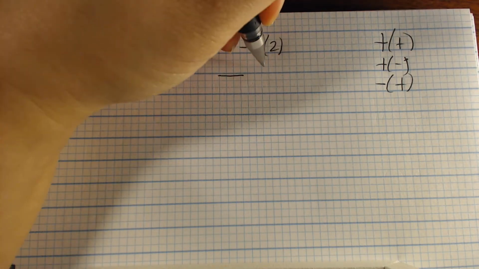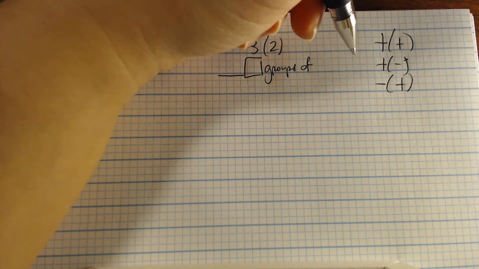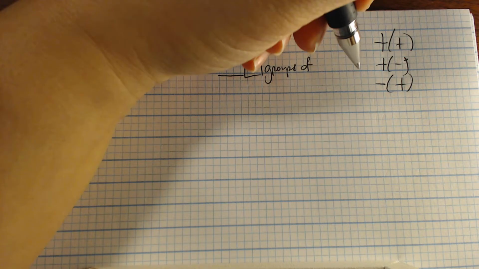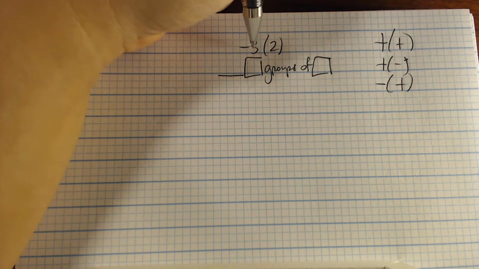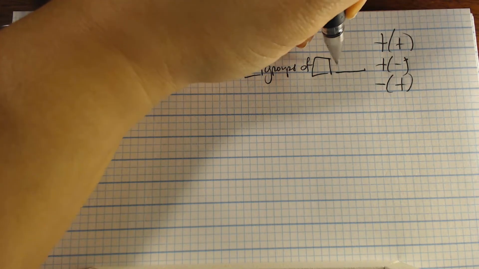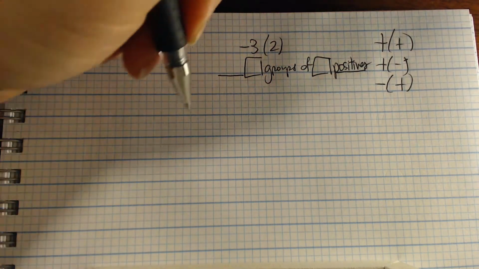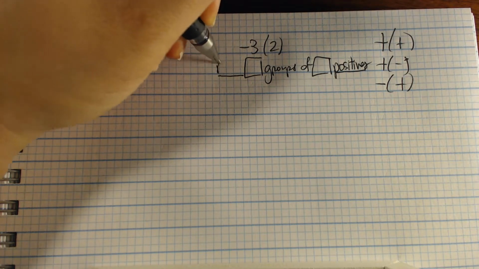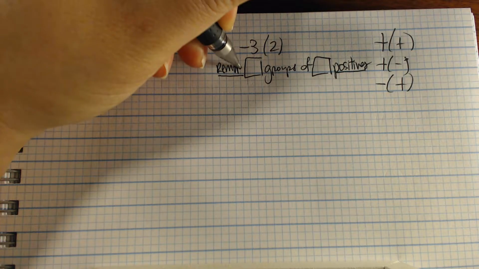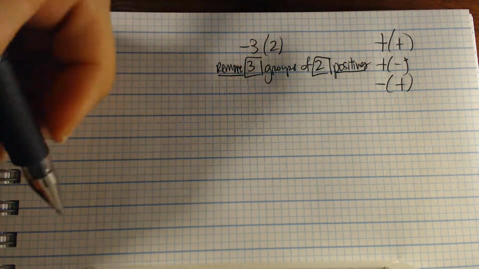So a blank number groups of number, and it's that second number is positives. So in this case, because my first number is negative, I'm going to be removing 3 groups of 2 positives.